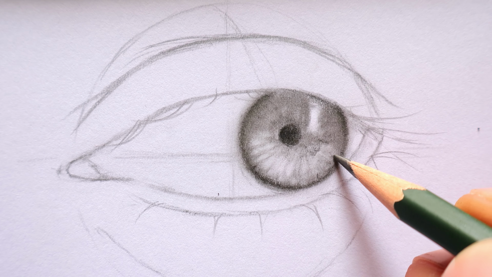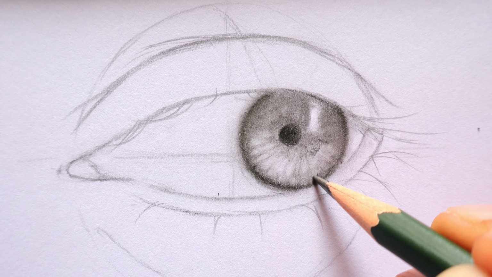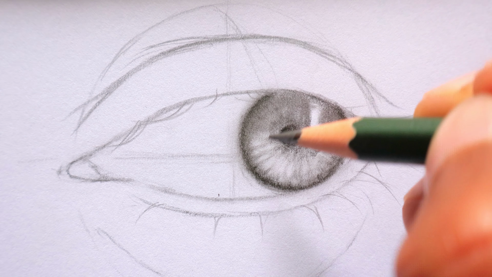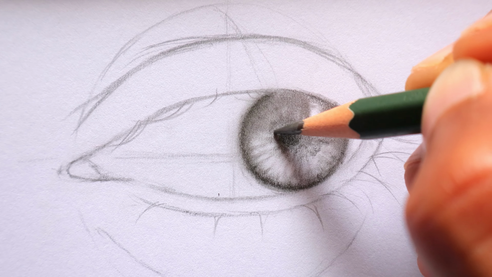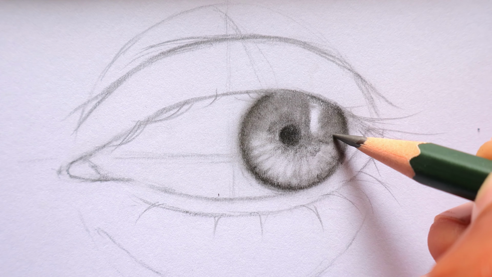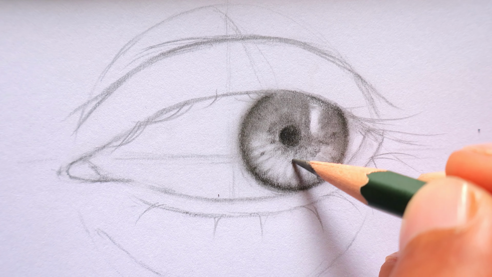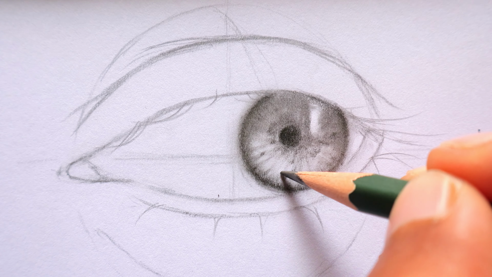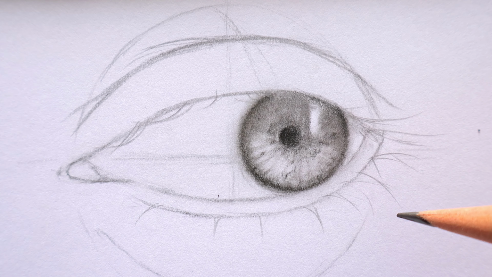Also, I recommend using a sharp pencil to create very thin lines. And when you start creating the lines from the edge of the iris, try to push your pencil a little more at the beginning and release the pressure gradually to make the edge a little darker. Then I take a 6B pencil and go all over the iris and darken some parts.